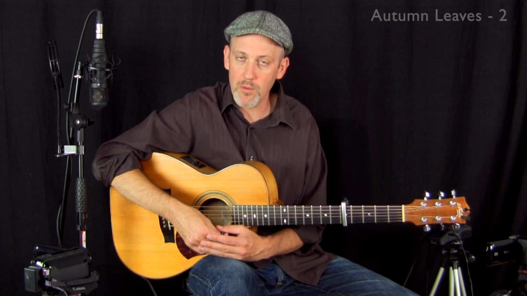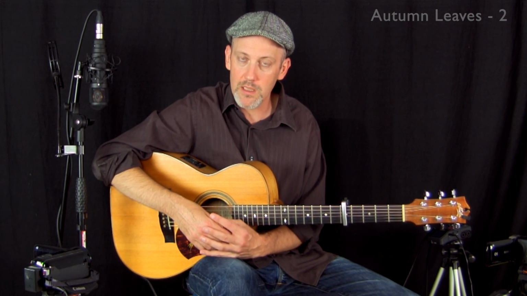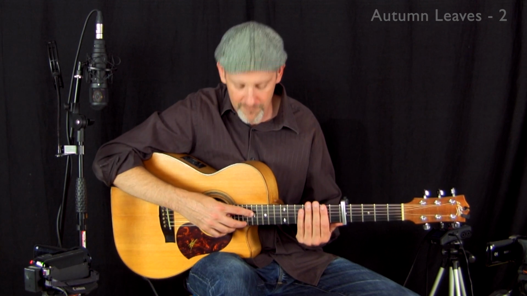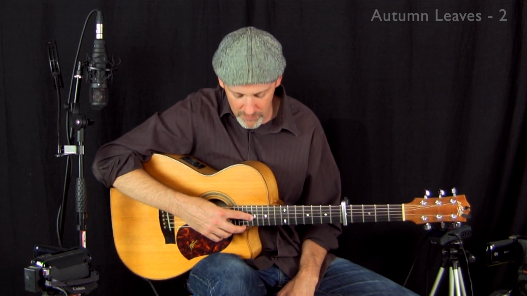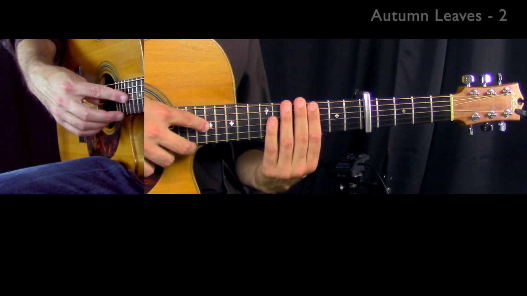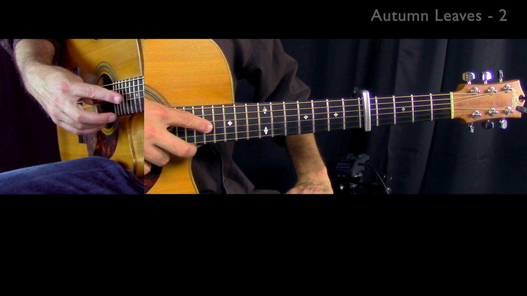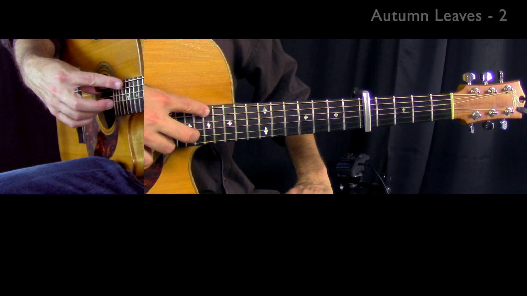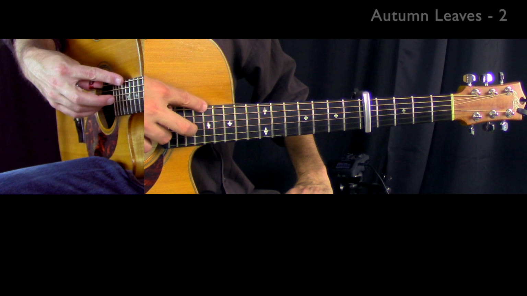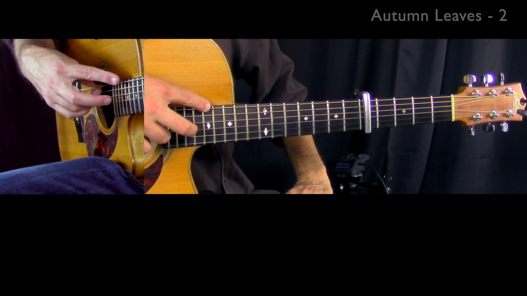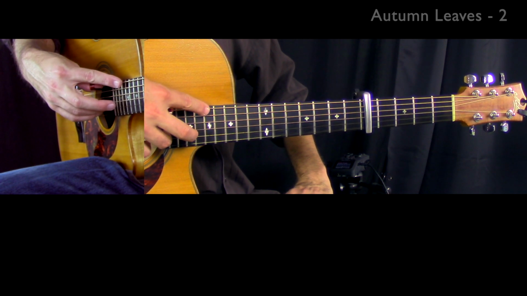And your fingers may look a little different from mine with this. Please don't try to visually copy my hand position. Find the comfortable way for you to go. Okay. So now here we go. See that? And now watch.